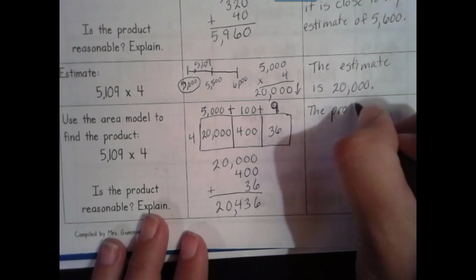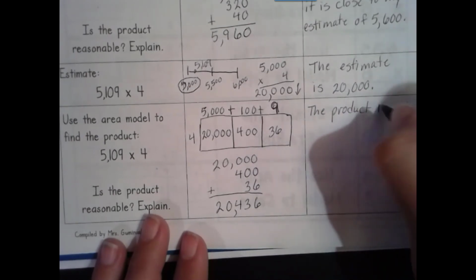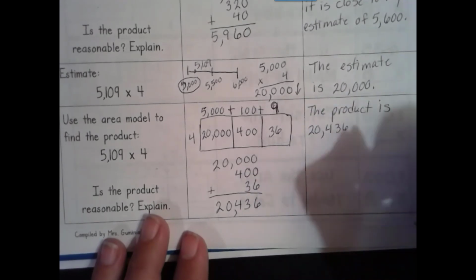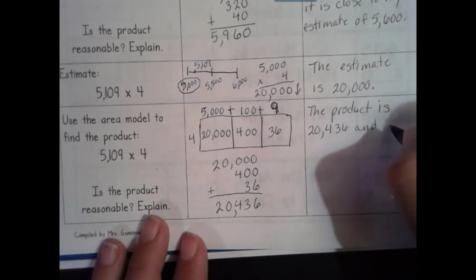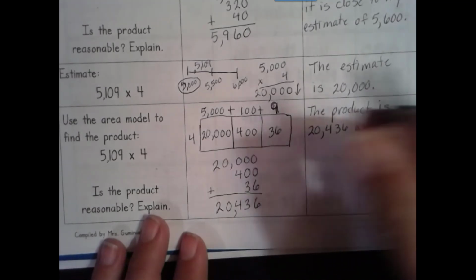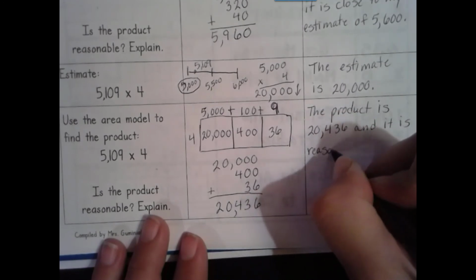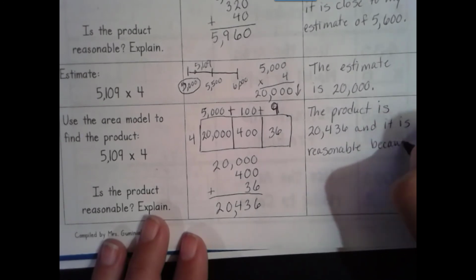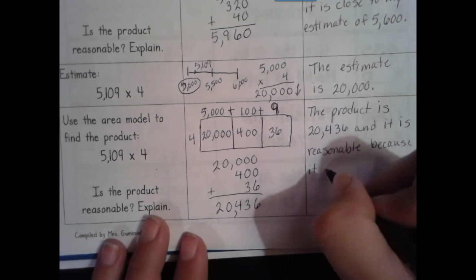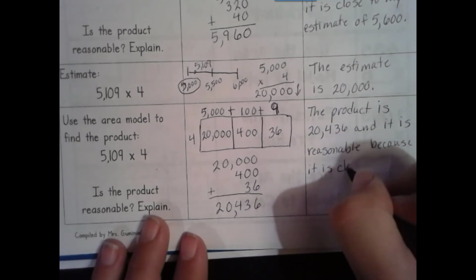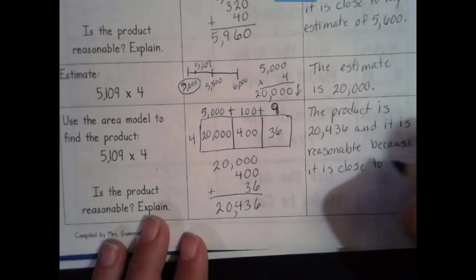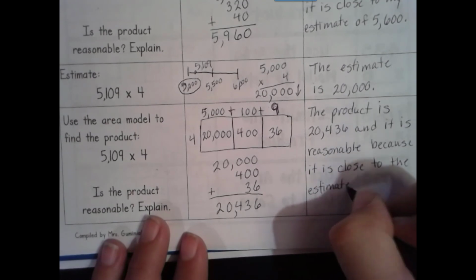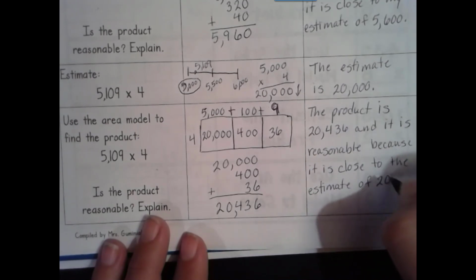The product is 20,436. And it is reasonable because it is close to the estimate of 20,000.